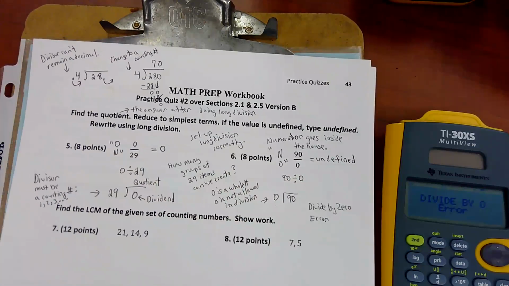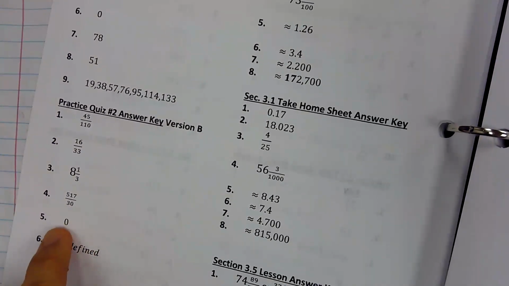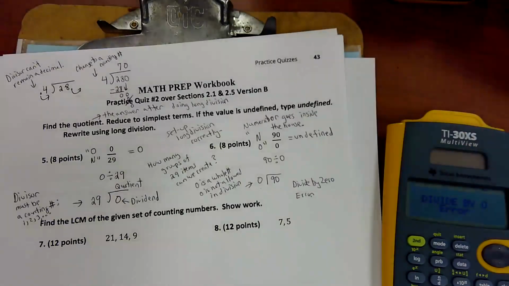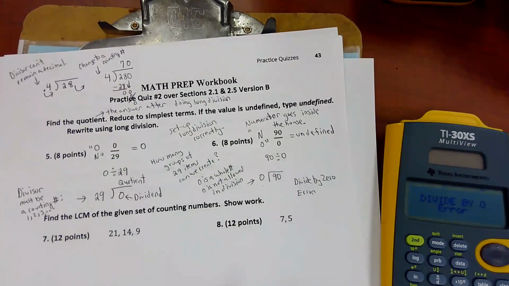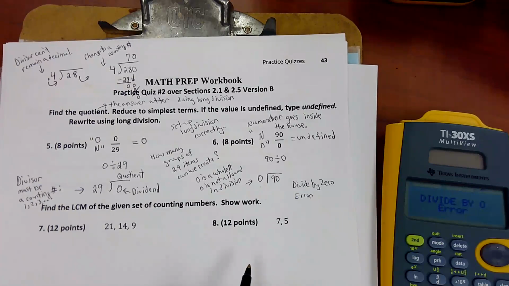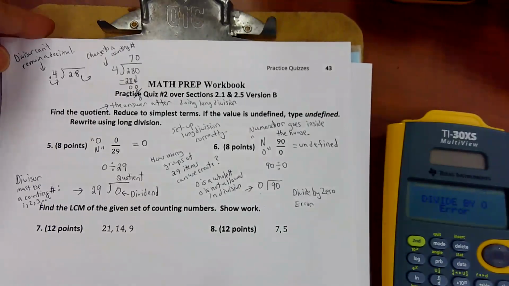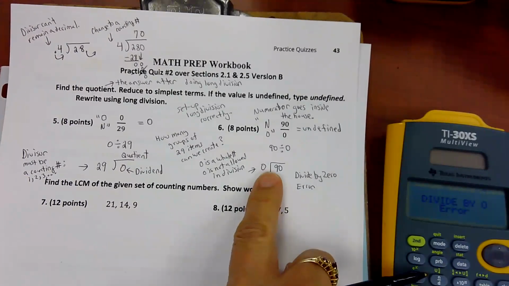All right, okay. So if I check my work, let's go back and check my work. 5 and 6. Here we go. So 5 is 0, 6 was undefined, okay? And then you want to be able to set up your long division three ways. So write your long division, okay? On your paper. All right, that's for the full credit. All right. And so this was undefined.